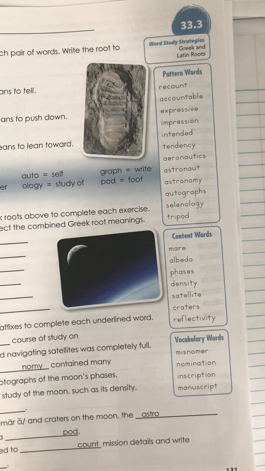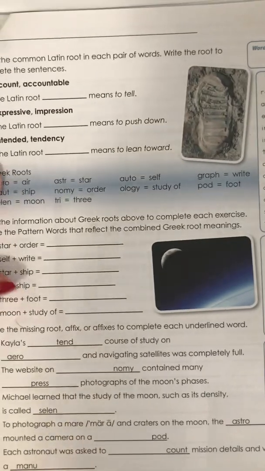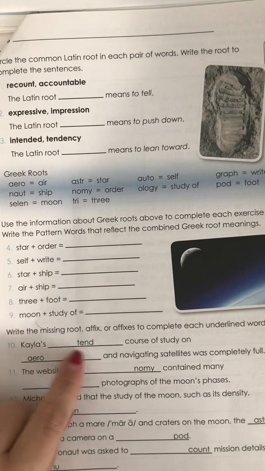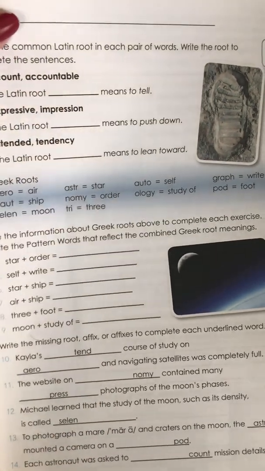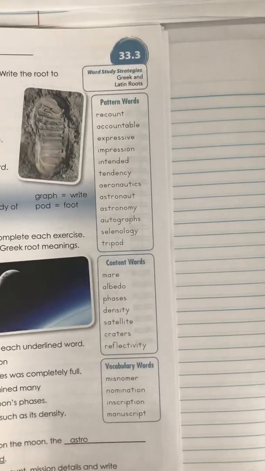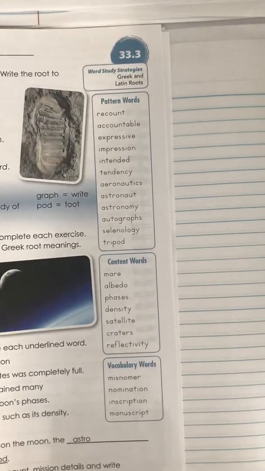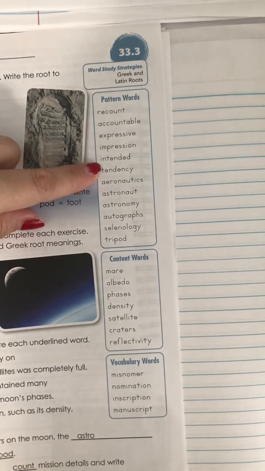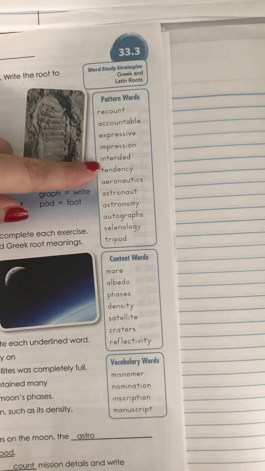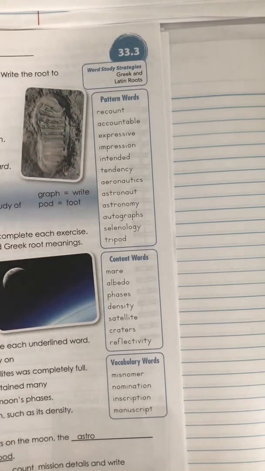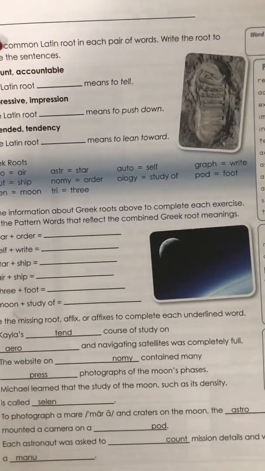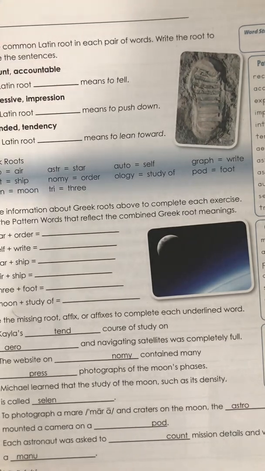So for example, for number 10, if it says that Kayla's blank tend blank course of study, then we would find the word here that has tend in it, and it is right here, intended. Now notice that there's another one, tendency. However, tendency doesn't make sense with this current sentence, so we would have to use the word intended. So we would write Kayla's intended course of study.